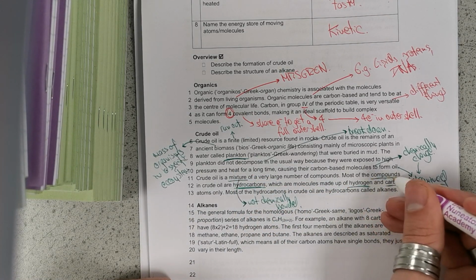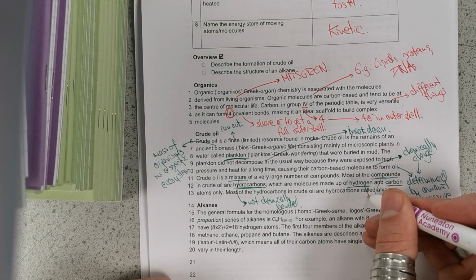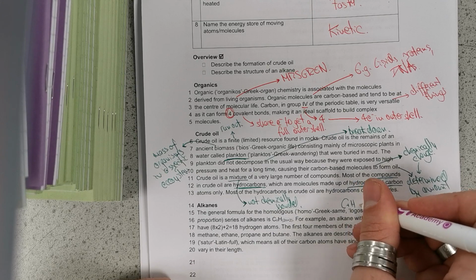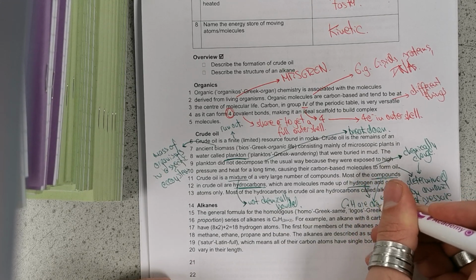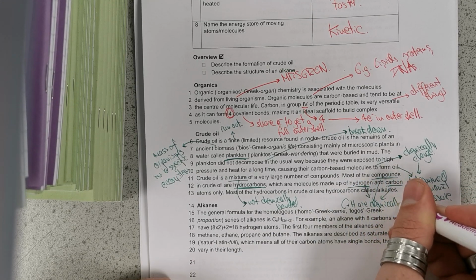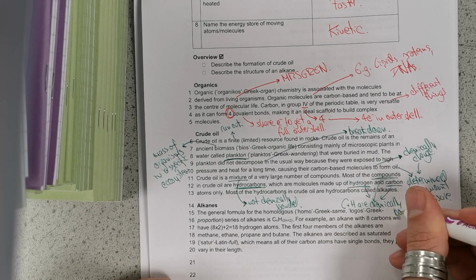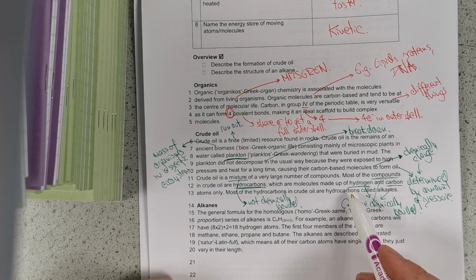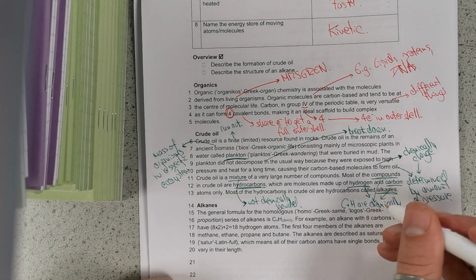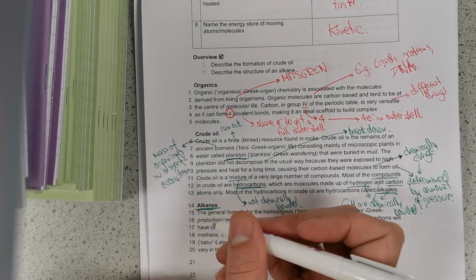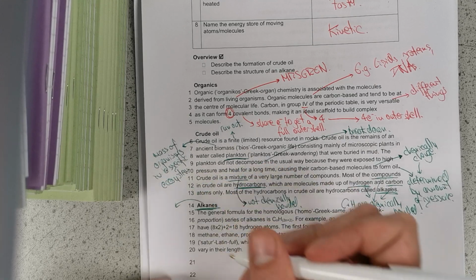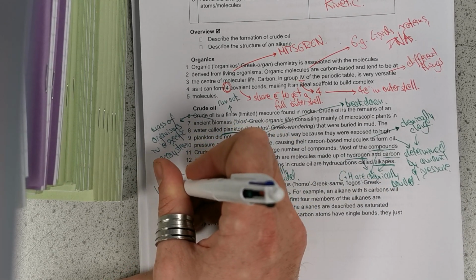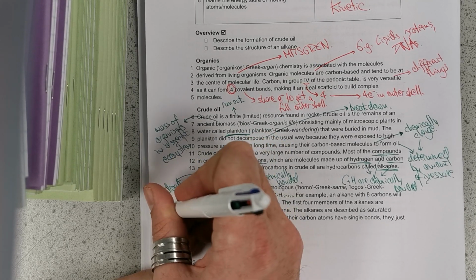And because they're a compound, that means the carbon and hydrogen are chemically bonded. Most of the hydrocarbons in crude oil are hydrocarbons called alkanes. So alkanes are made of hydrogen and carbon, chemically bonded together in different amounts.